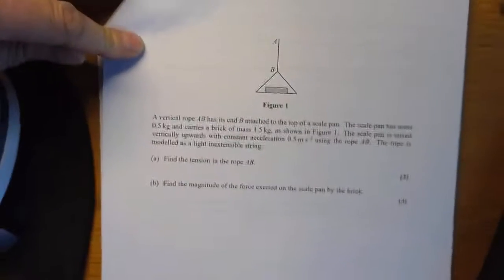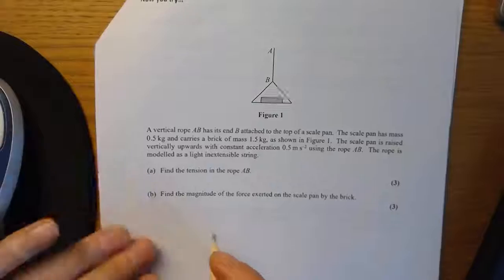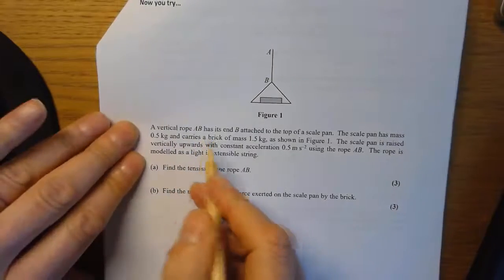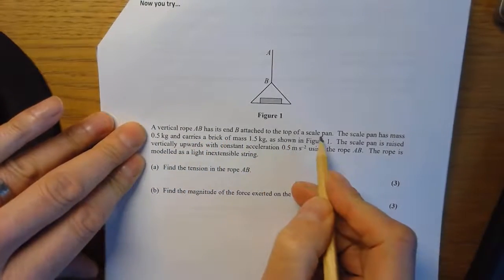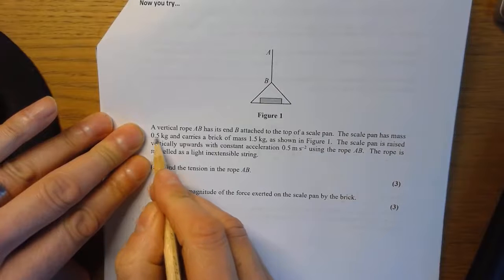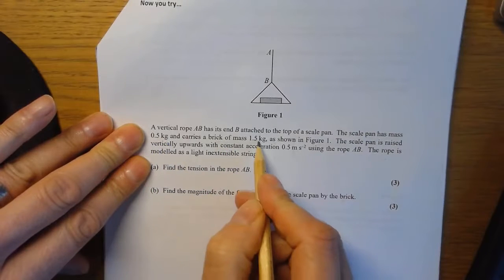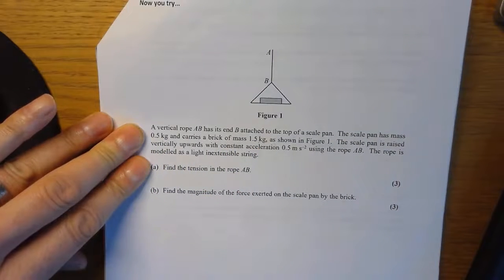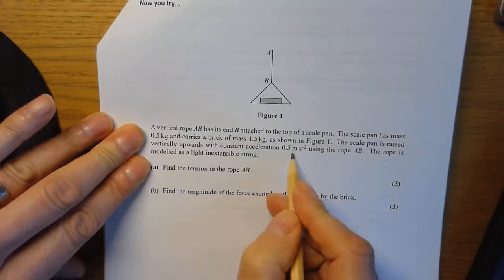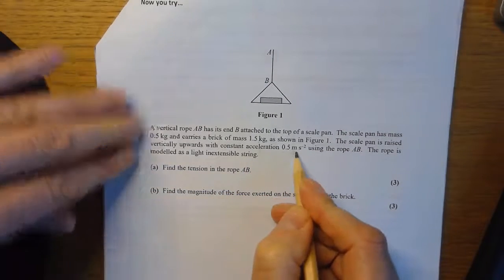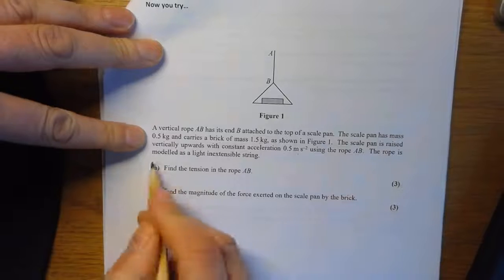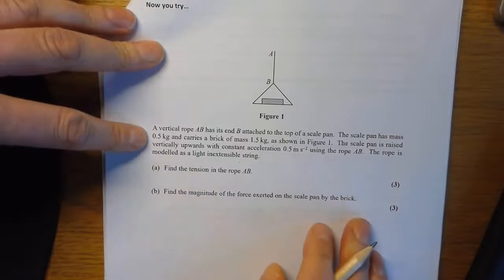Okay, so let's have a look at this one. So we've got a vertical rope AB, which has its end B attached to the top of a scale pan. The scale pan has a mass of 0.5 kilograms and carries a brick of mass 1.5 kilograms. The scale pan is raised vertically upwards with constant acceleration 0.5 meters per second squared, using the rope AB. The rope is modelled as a light inextensible string.